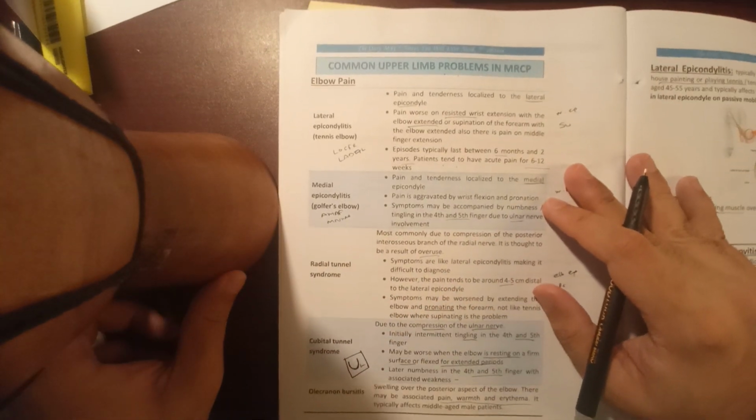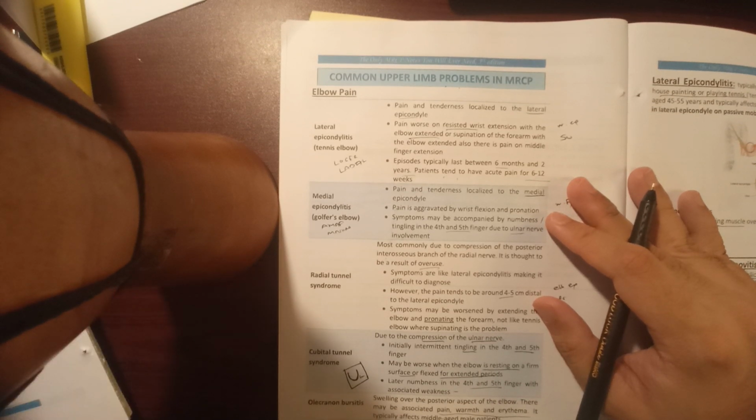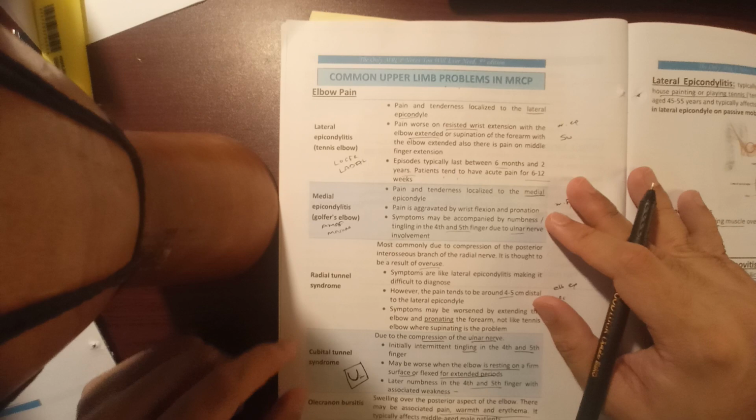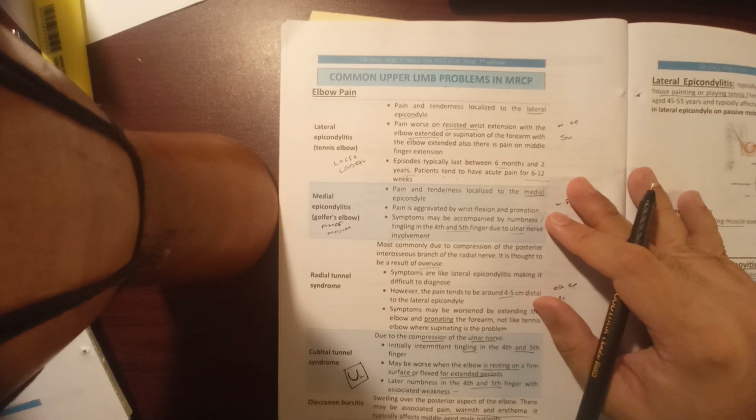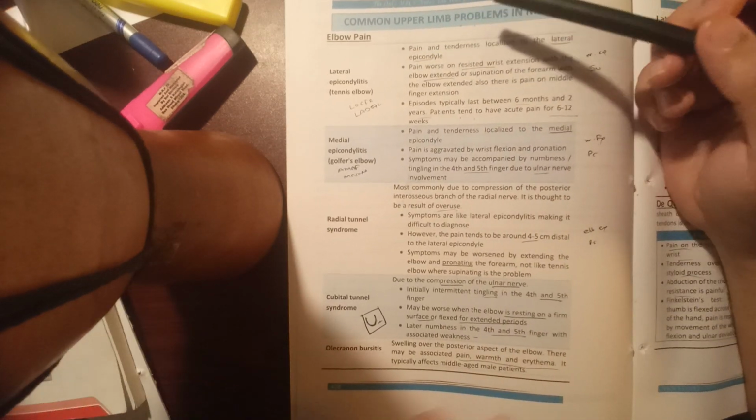These keep on coming, and then lower limb problems as well, then the bone disorders, MRCP. Common upper limb problems in MRCP are very important as well. One question will definitely come from this.